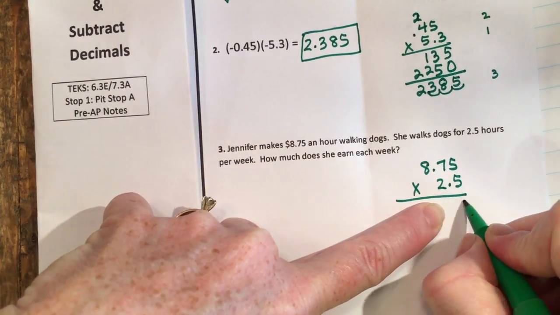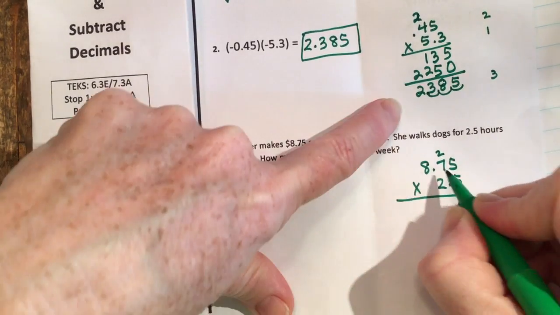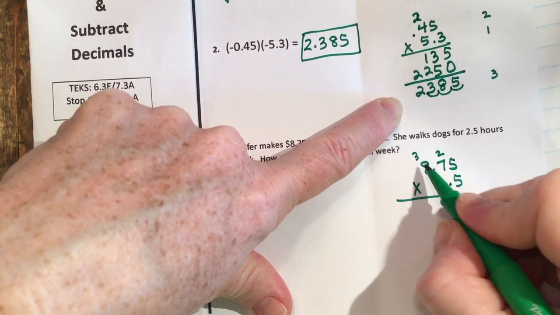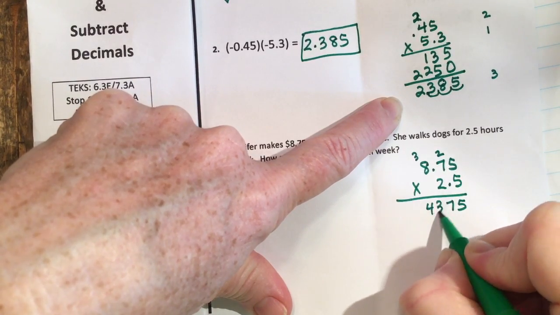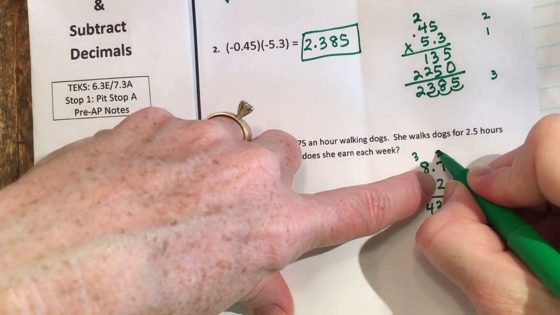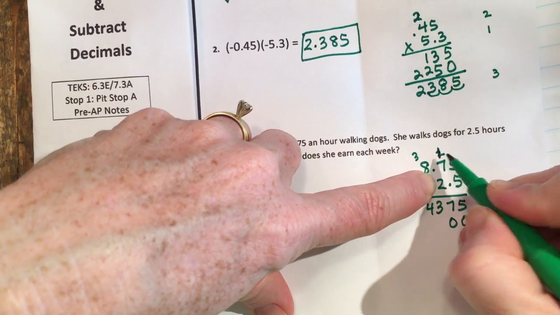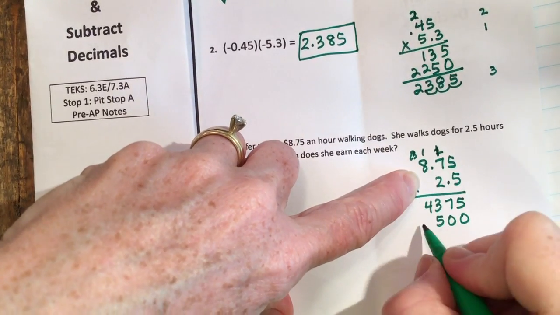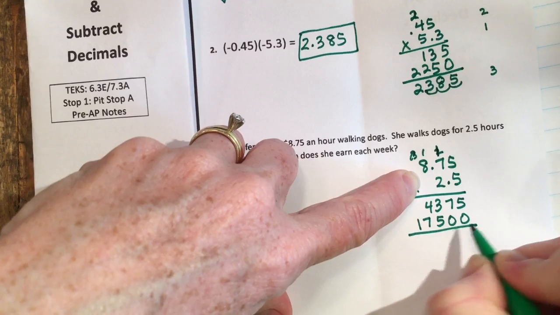5 times 5 is 25, carry your 2. 5 times 7 is 35, plus 2 is 37, carry your 3. 5 times 8 is 40, plus 3 is 43. You start your second row with a 0. 2 times 5 is 10, carry your 1. 2 times 7 is 14, plus 1 is 15, carry your 1. 2 times 8 is 16, plus 1 is 17, and then add them up.